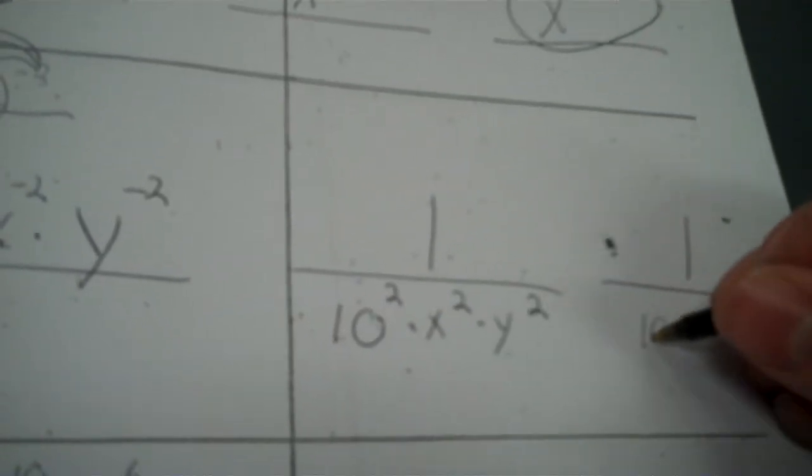Now we move to here. Any negative exponent means I have to move the base to the other side of the fraction so that the power can be rewritten as a positive. Same with the letters. Now, if everything's on the bottom, you need something on top. Put a 1, okay? So now that's 1. 10 to the second is evaluated. That's 100 times x to the second times y to the second, okay?